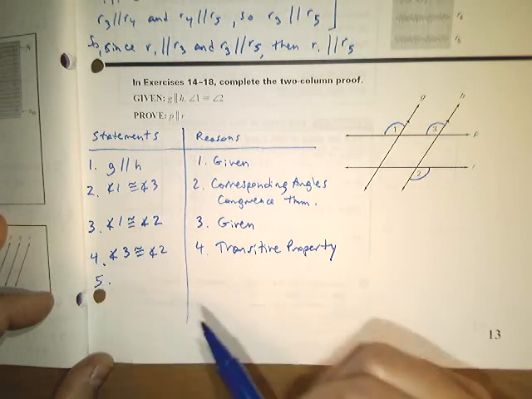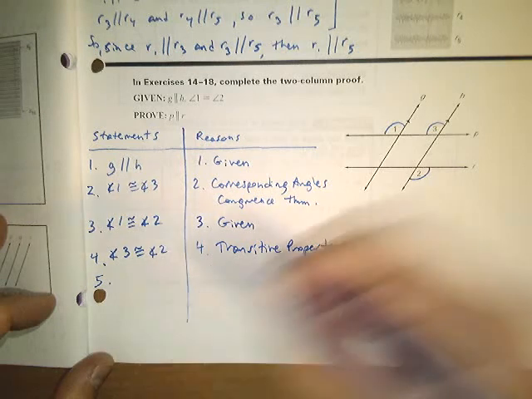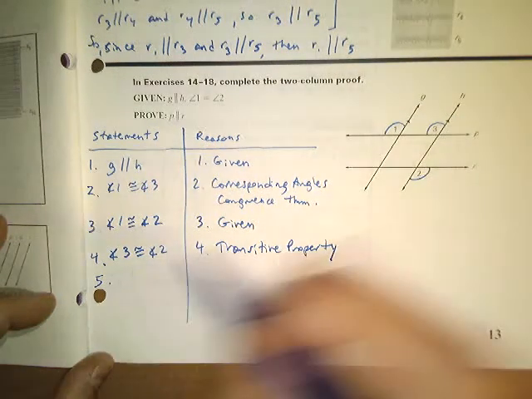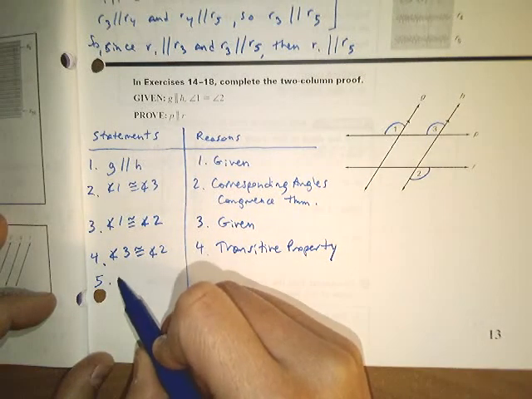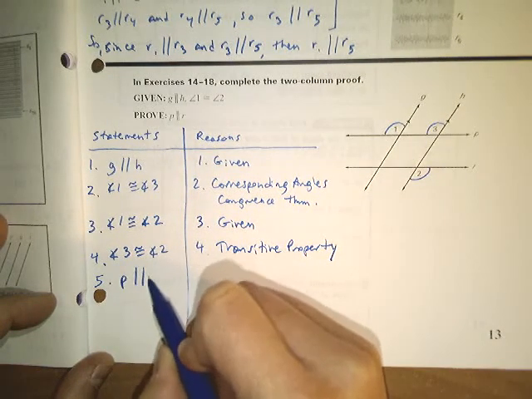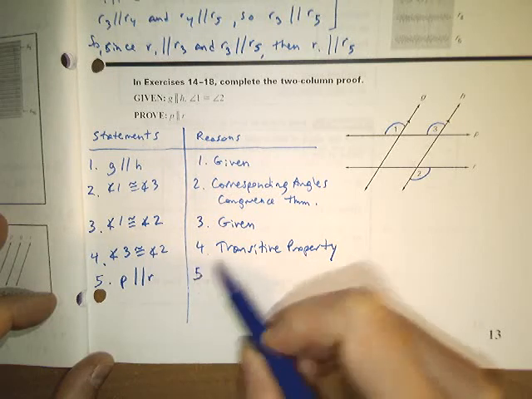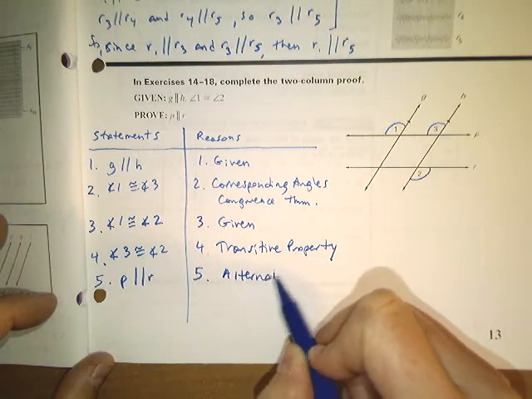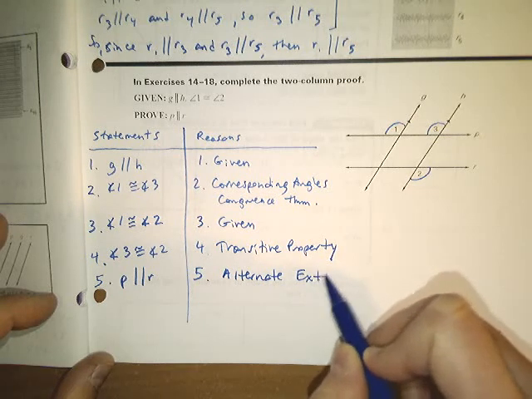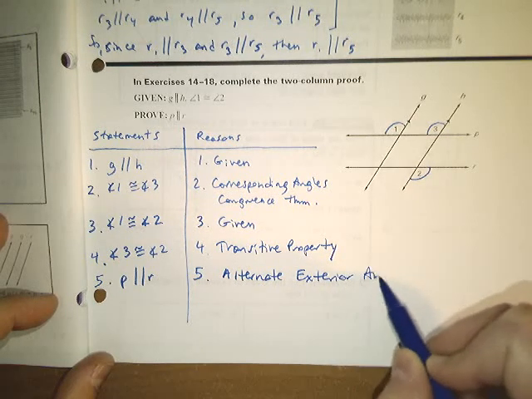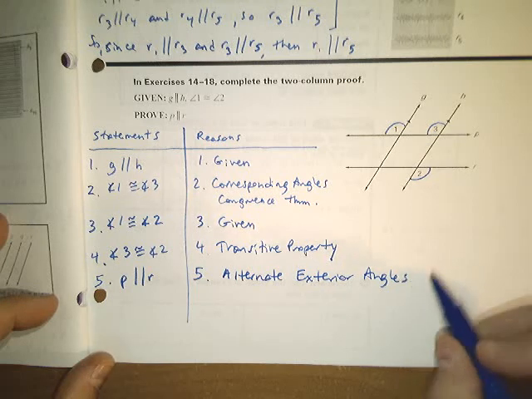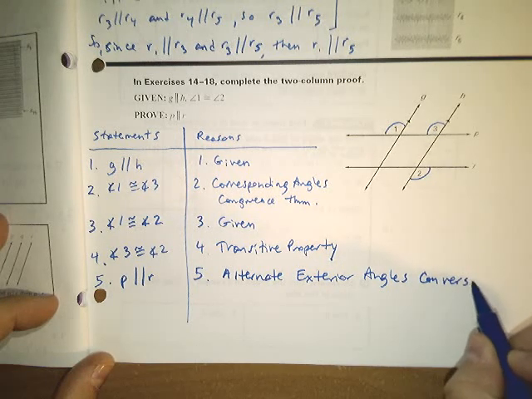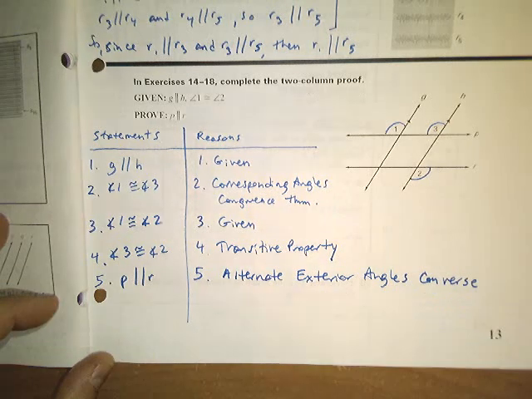And so finally we could say that we have an alternate exterior angle pair. We know that they're congruent. So I'm going to go ahead and say that line P and line R are parallel because of the alternate exterior angles converse. Remember, the converse postulates and theorems are the things that help us state that two lines are parallel.